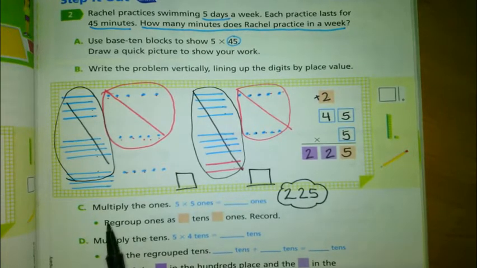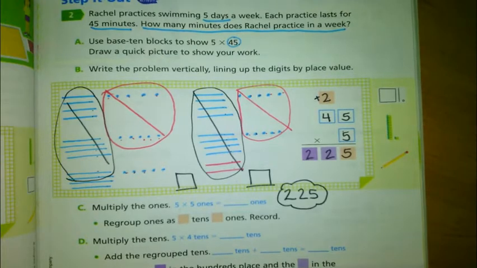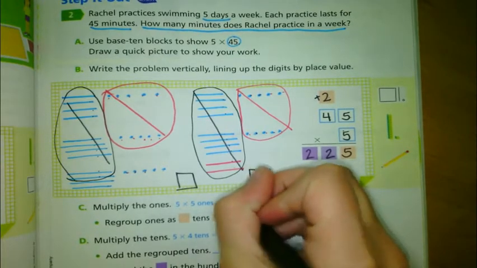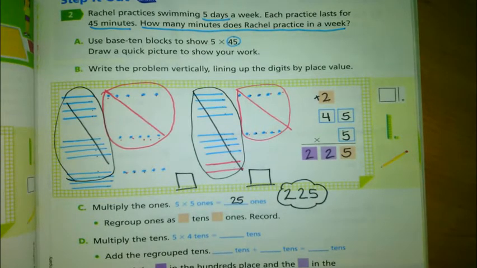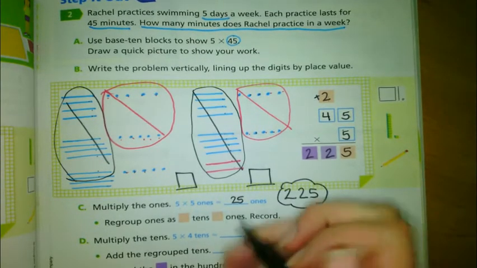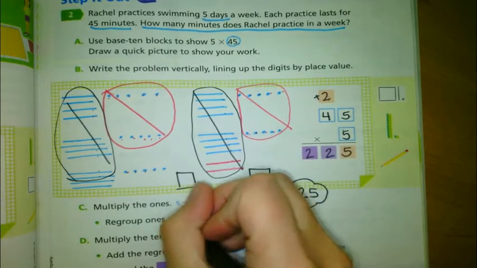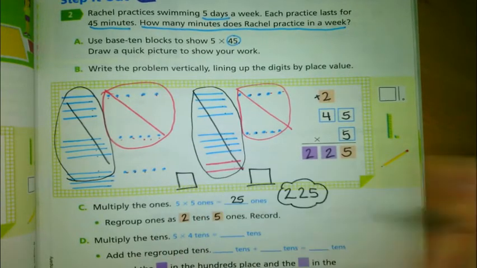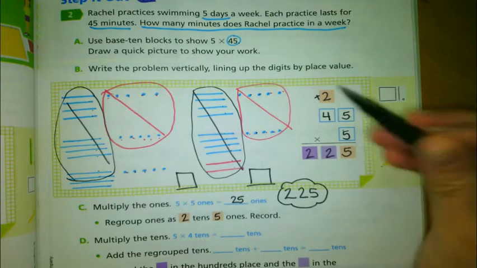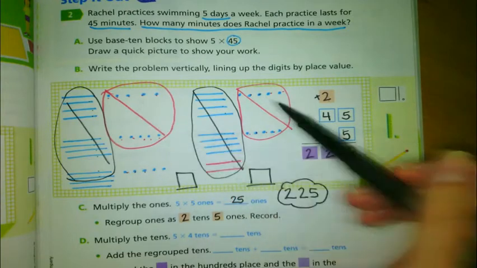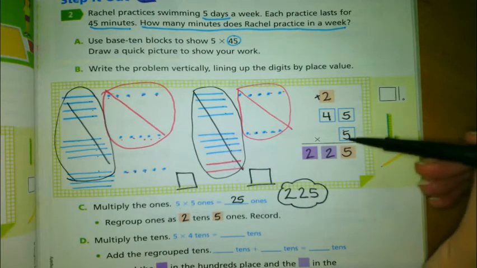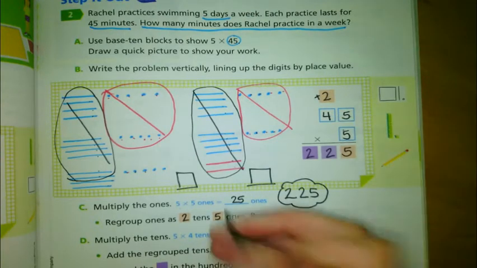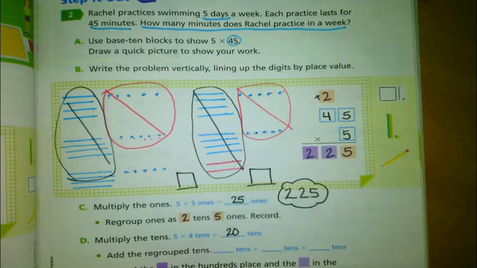So what happened here is I did 5 times 5 ones, and I found out there are 25 ones. With those 25 ones, that's more than I can hold, so I regrouped that into 2 10s and 5 ones. Then I multiplied the 10s. 5 times 4 10s, that got me 20 10s.